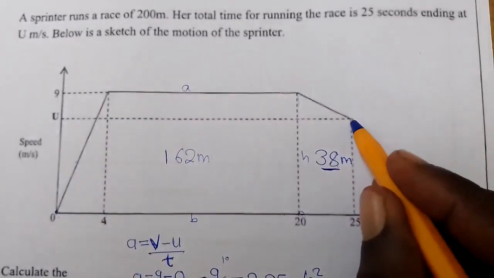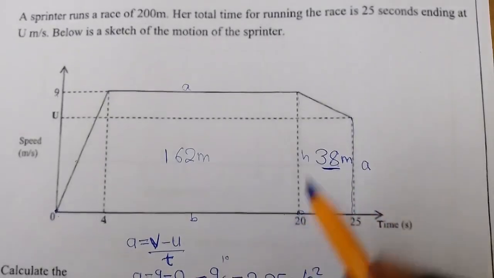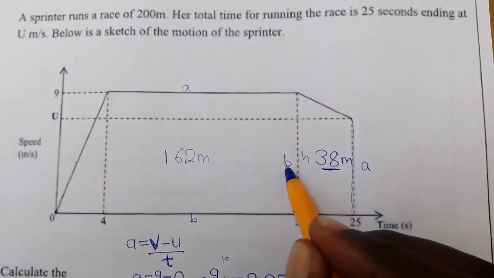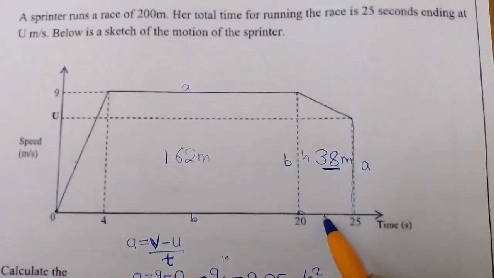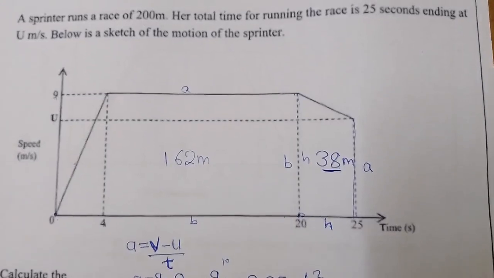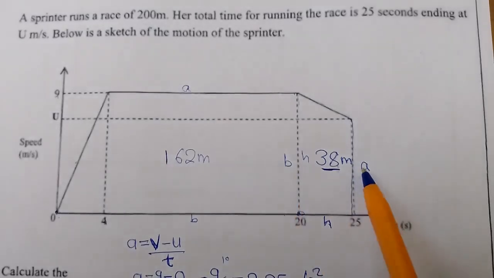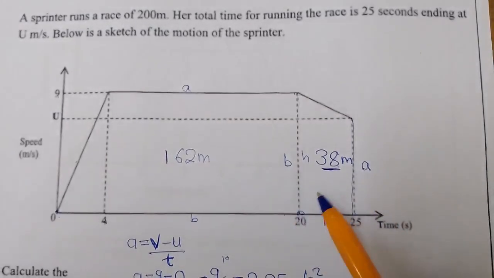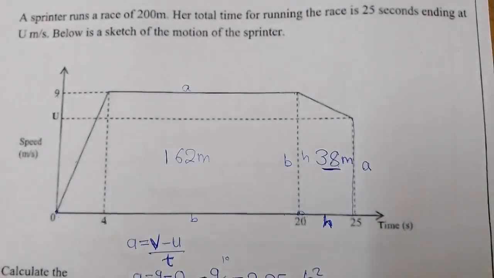This short side here is called A. From here to there, this one is called B. Then this is H, where H is. Have you seen? This is where H is. These are some of the things that you need to know and understand. So we've got A here, we've got B here, then this is our height. The height is here. So this is the formula you are going to use.